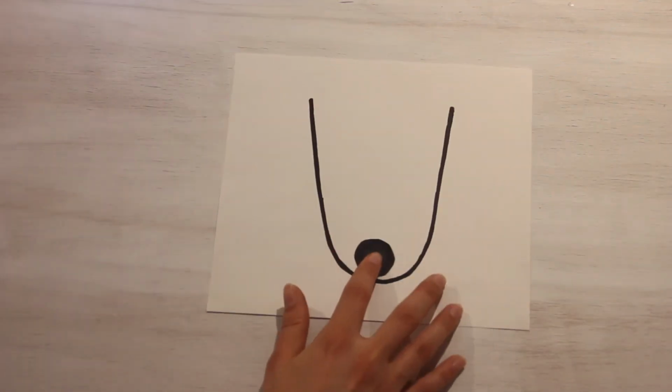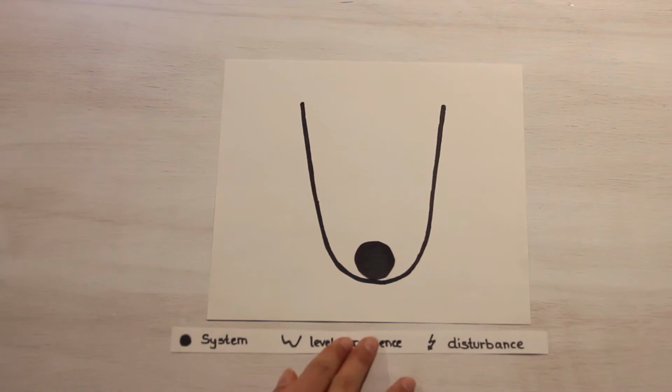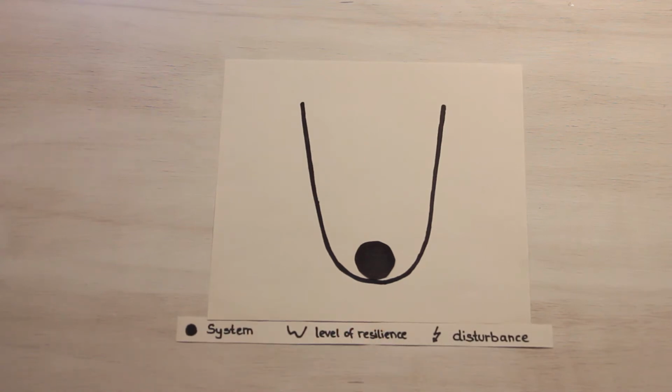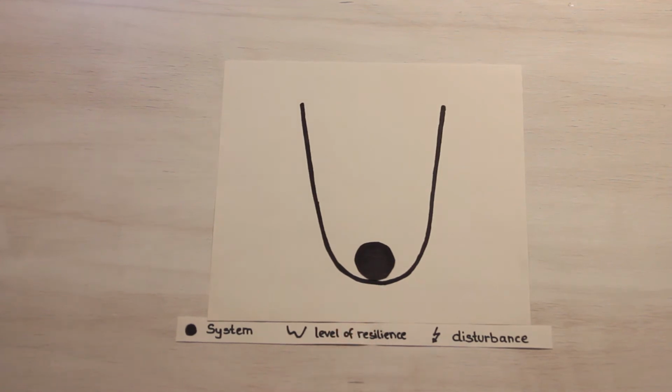To explain the three concepts, they can be illustrated with the help of a ball and a curved line on which the ball can move. The ball represents a system whose behavior towards resilience is considered, and the line represents the different conditions the system can have. The location of the ball on the line indicates if the system is in a resilient condition or not. The low points of the line represent the different equilibria in which resilience is at its highest level.